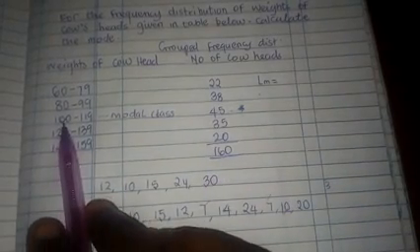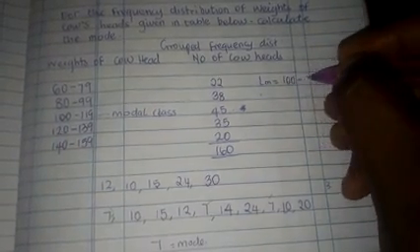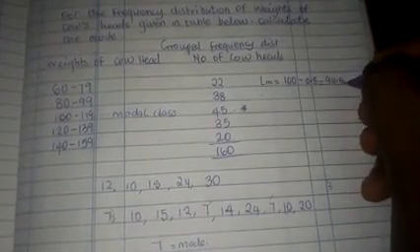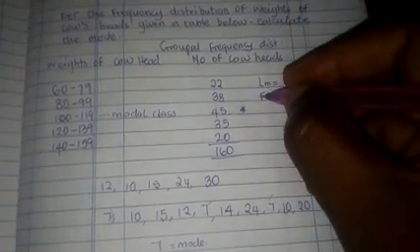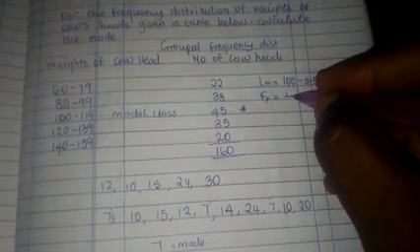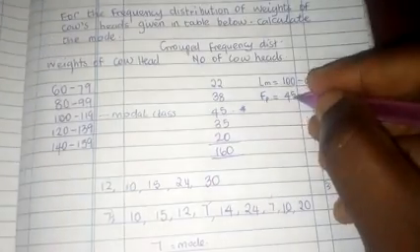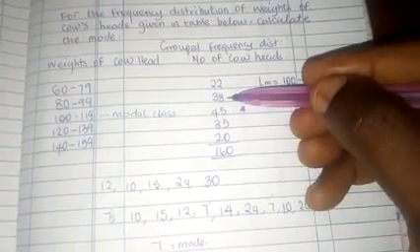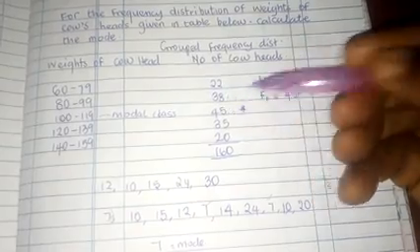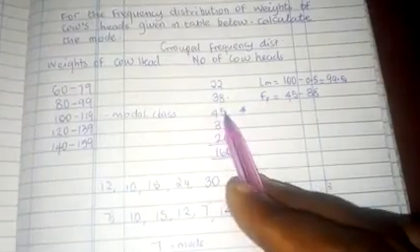The lower class limit is 100, and subtracting 0.5 gives 99.5. FP is the difference between the frequency of the modal class, which is 45, and the frequency of the class preceding it, which is 38.